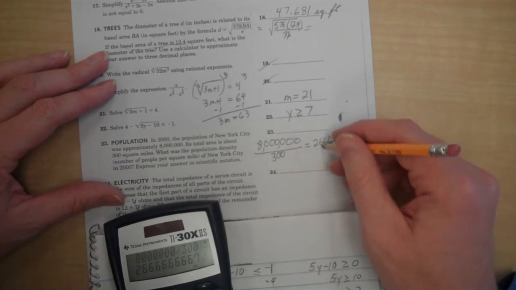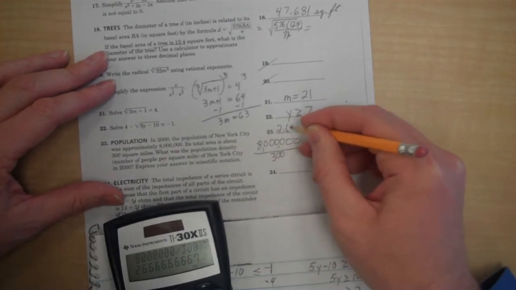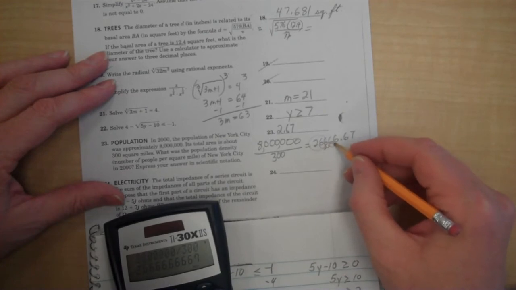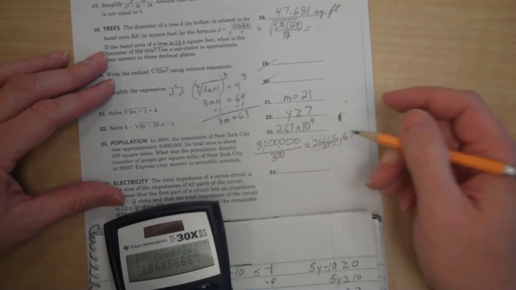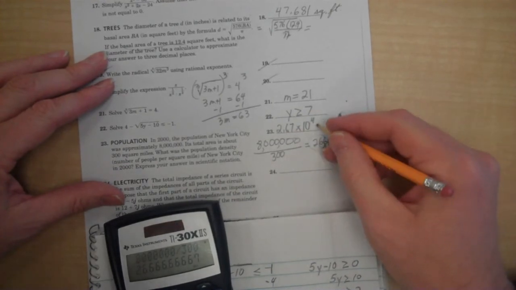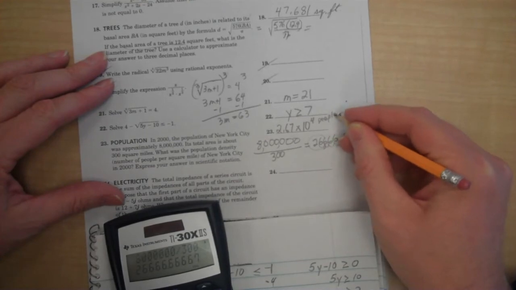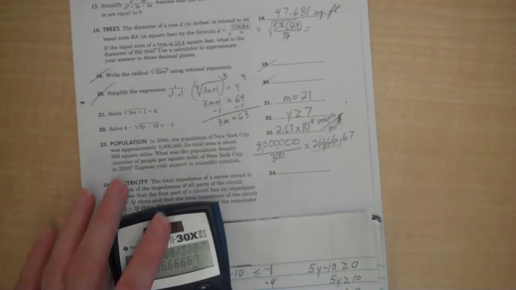What I'm going to do is round to right around here. I'm going to go 2.67, and I put the point between the 2 and the first 6, and that's moving 1, 2, 3, 4, and multiply it by 10 to the 4th power, and that is a rounded figure, and that's people per square mile.